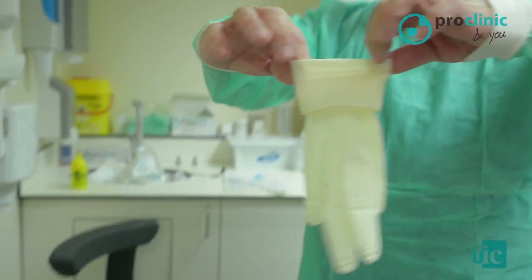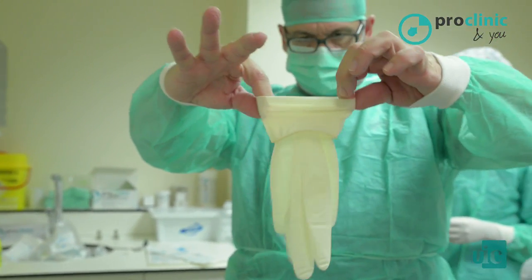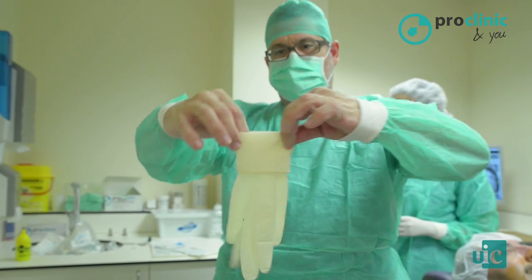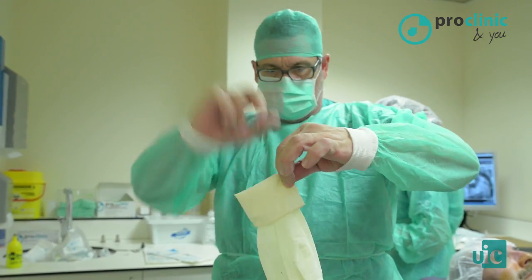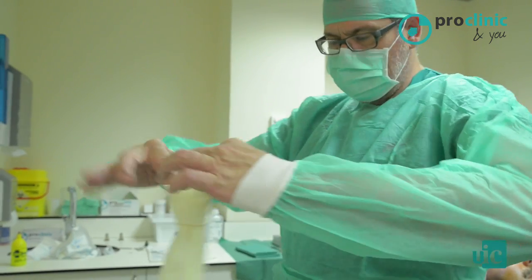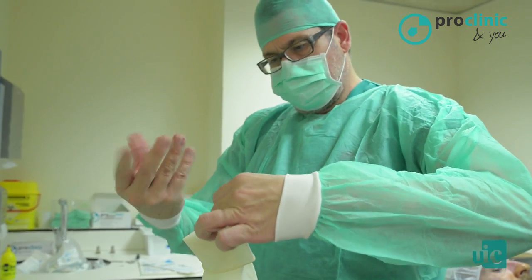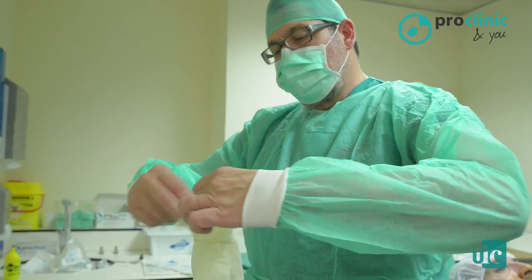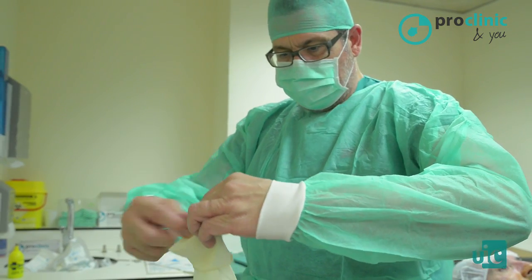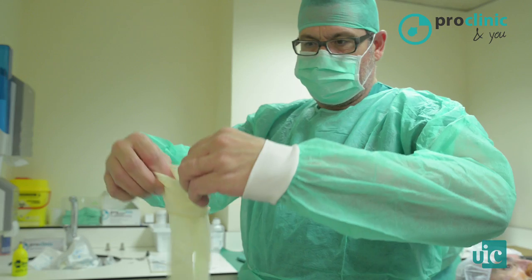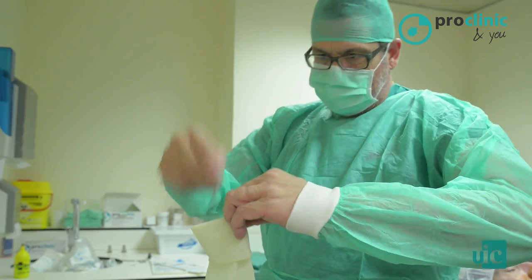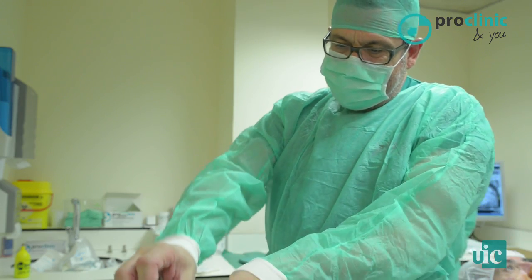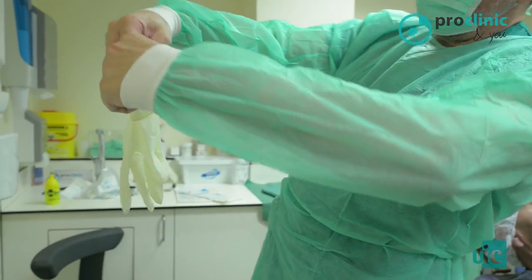As we can see, gloves come presented in a specific way. The wrist is bent because it is the only part that I can touch once I have cleaned my hands, because although my hands are clean, they are not considered sterile. The glove, however, is. I just can touch the inner part of the glove.